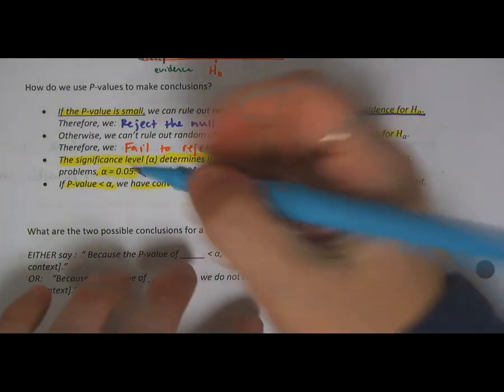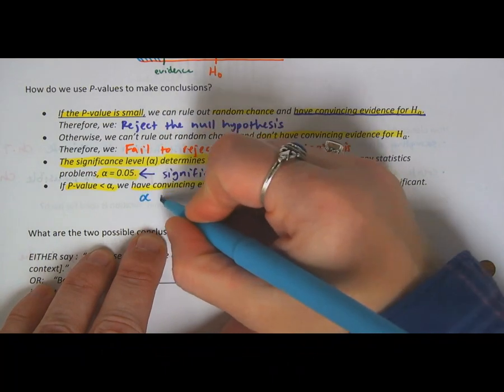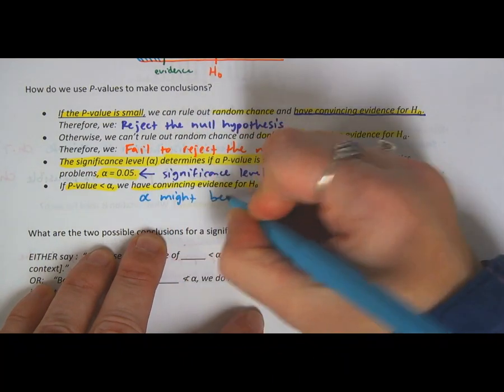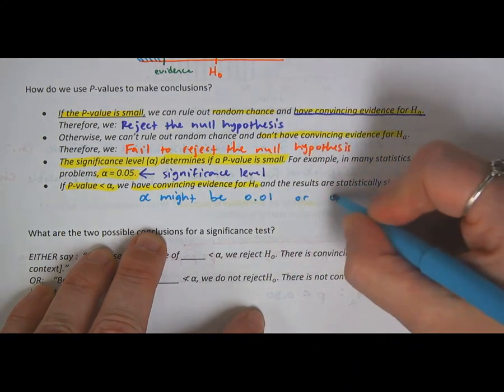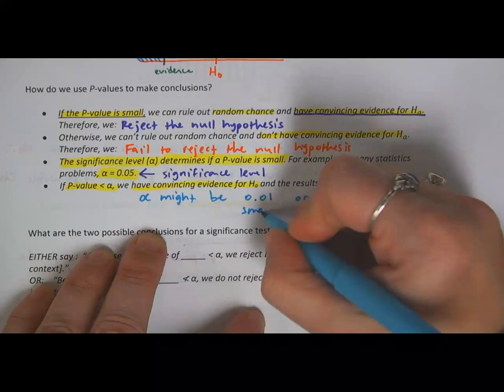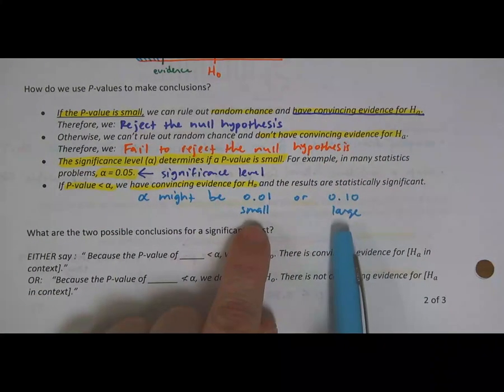Just make a note to yourself. Sometimes alpha might be 0.01 or 0.10. That would be the small and large end of alpha.